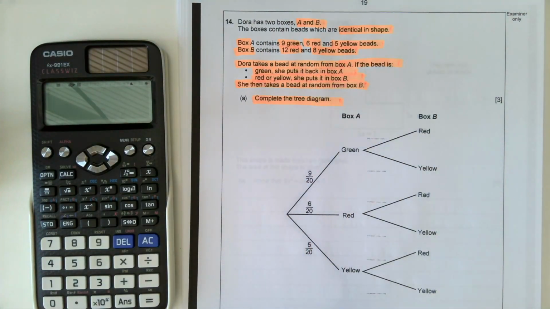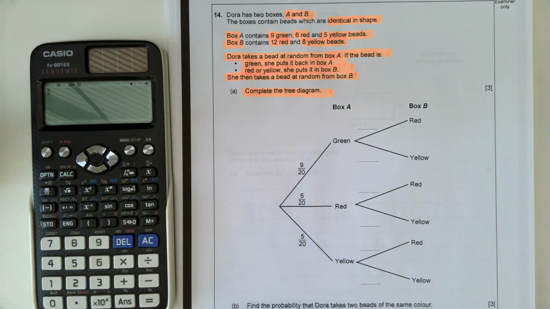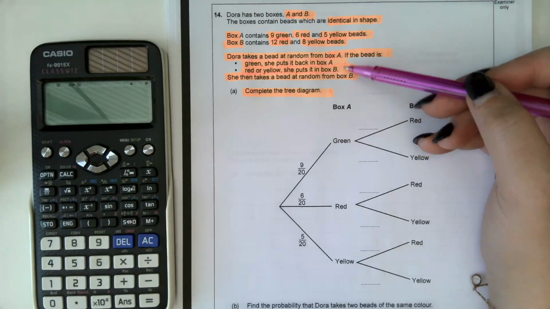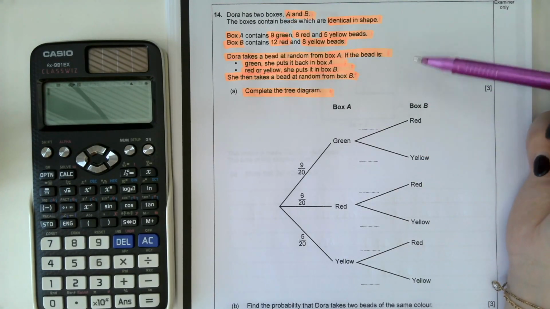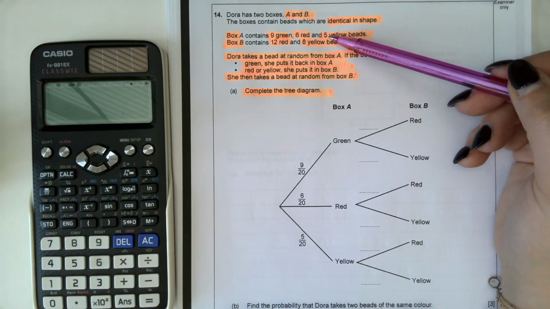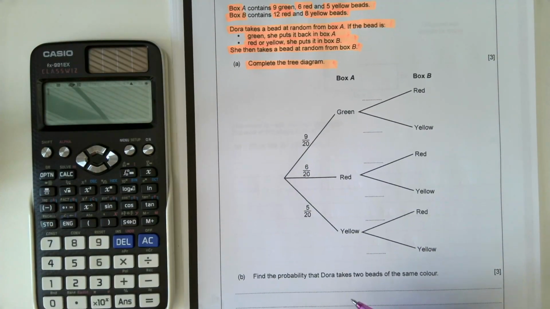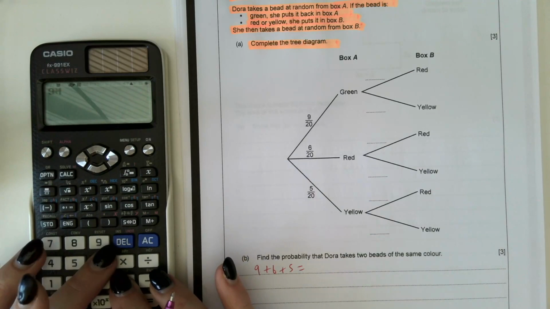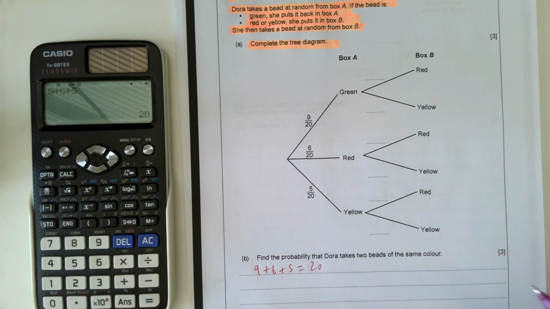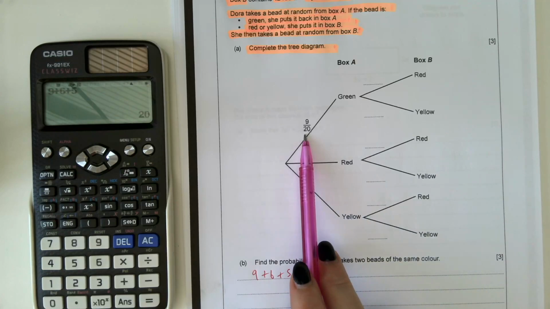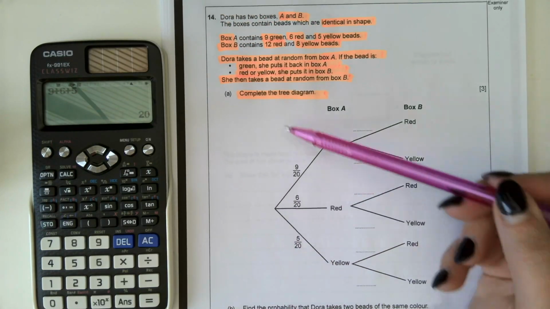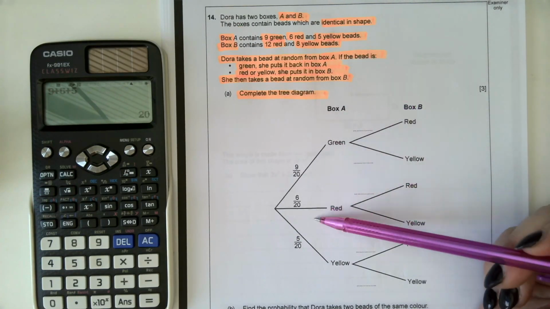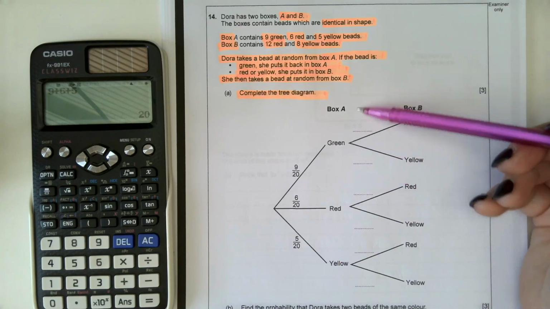Complete the tree diagram. Okay, so we need to be careful here, guys, because there's some tricky criteria that we need to meet here. So we have 9 plus 6 plus 5, I'm writing it down there because it's the only space I can find, is 20. So we have 20 beads in total in box A, so that's why we've got our probabilities out of 20. So we have 9 out of 20 green, 6 out of 20 red, 5 out of 20 yellow. Okay, but we need to complete the rest of it.